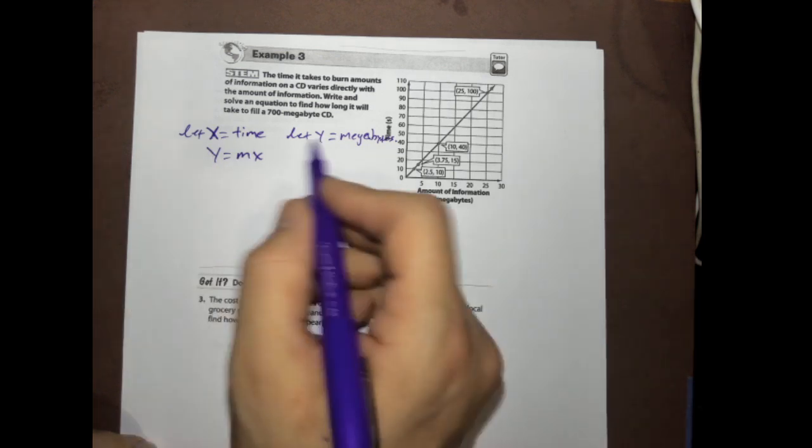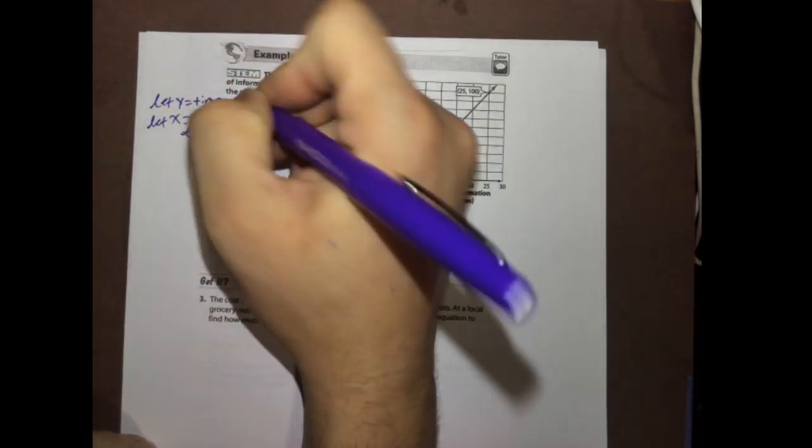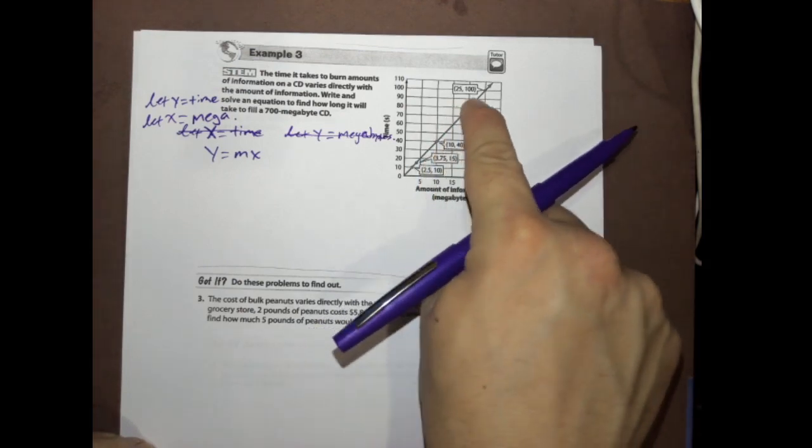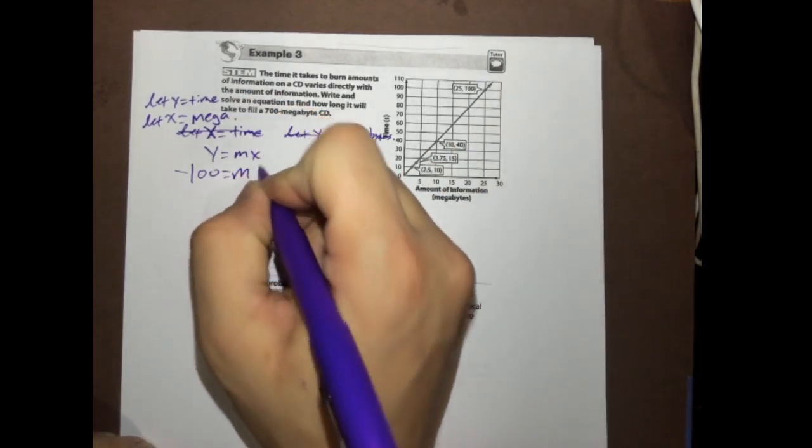So 100 would be my time, which should be y. This is backwards. So we're going to go back here, let y equal time, and let x equal megabytes. So 100 is my time, so I'll plug in 100 equal to m, since I don't know my slope yet. And our x at 100 is 25.